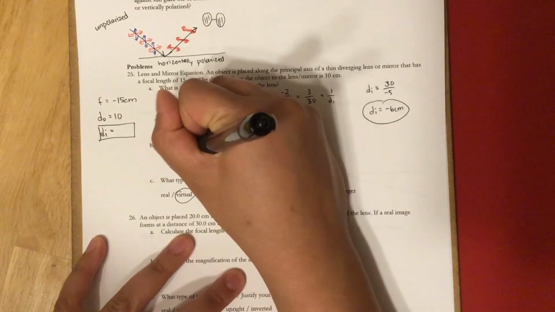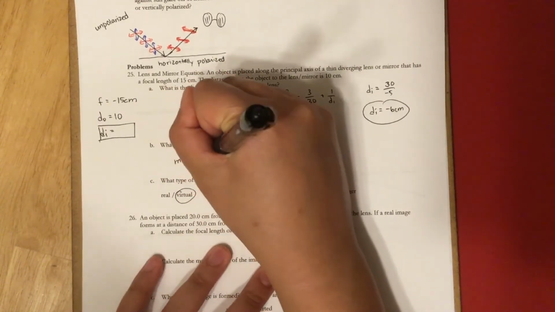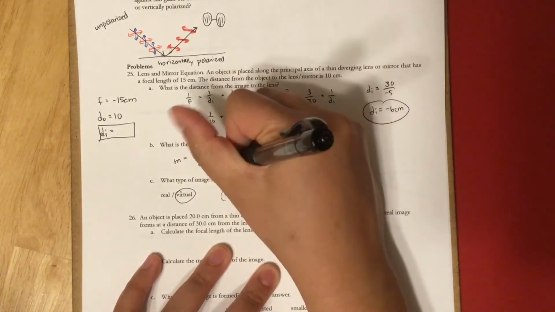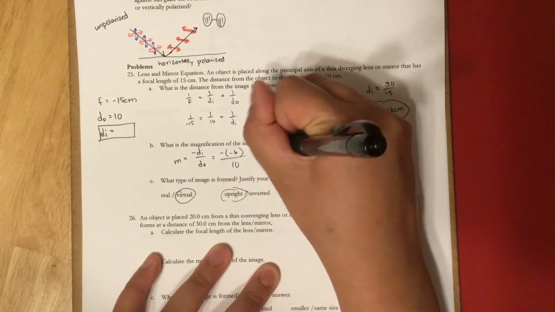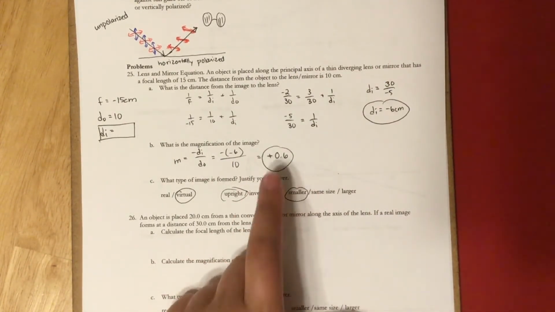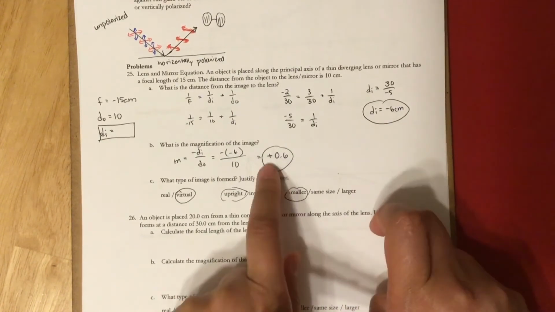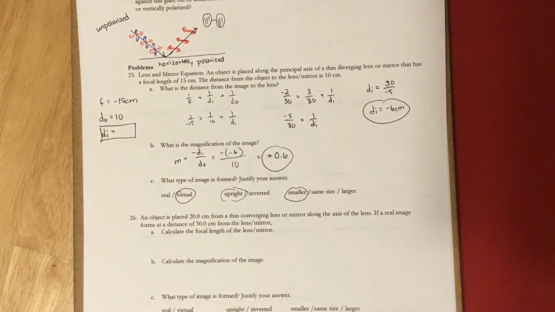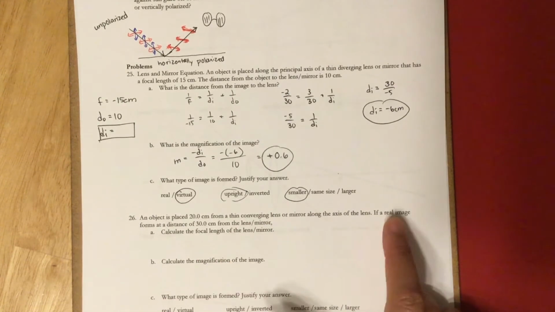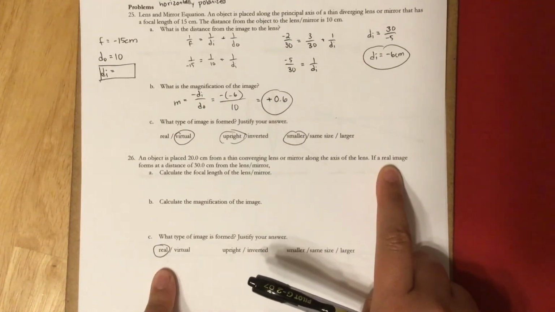M is equal to negative di over do. That's negative -6 over 10, positive 0.6. No units on magnification. So smaller because 0.6 is smaller than 1, upright because it's positive. Real images are only formed by converging. It says real, so real image is real.